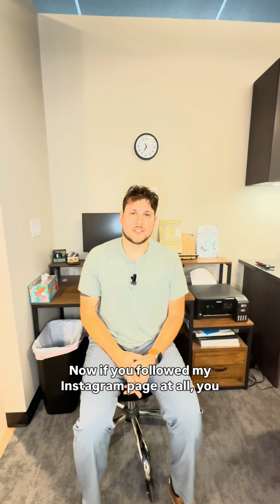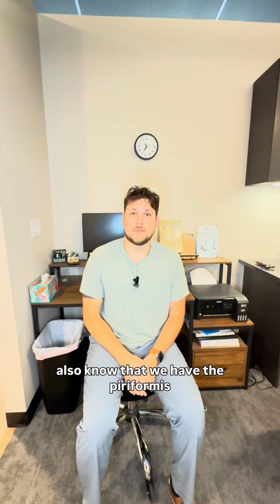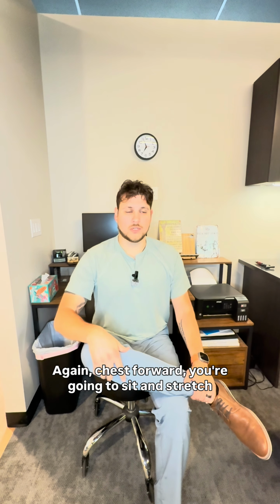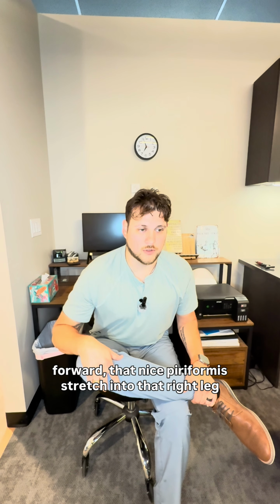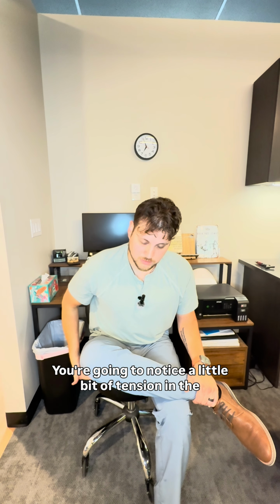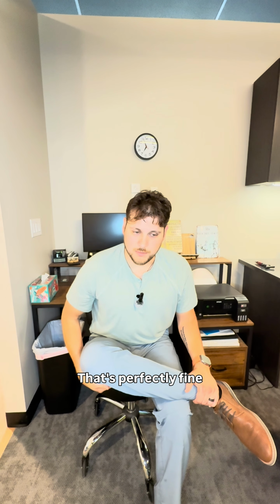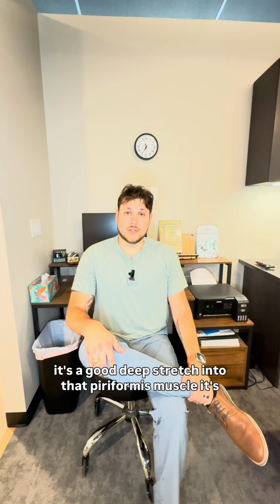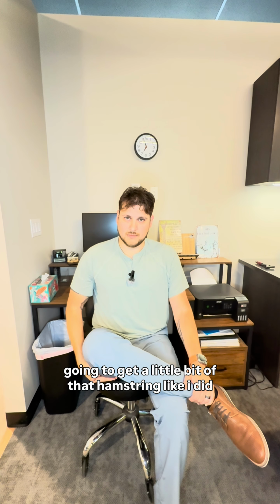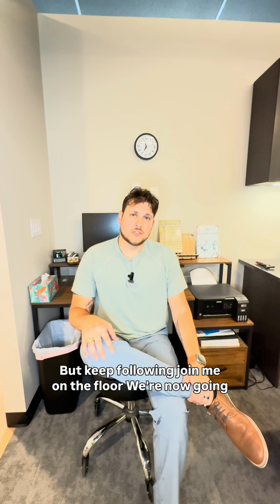Now, if you followed my Instagram page at all, you also know that we have the piriformis. I did show you guys the sitting piriformis, which is just like this. Again, chest forward, you're going to sit and stretch forward, that nice piriformis stretch into that right leg. You're going to notice a little bit of tension in the hamstring. That's perfectly fine. It's a good deep stretch into that piriformis muscle. It's going to get a little bit of that hamstring like I did mention. But keep following, join me on the floor.